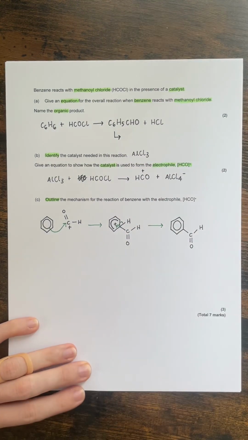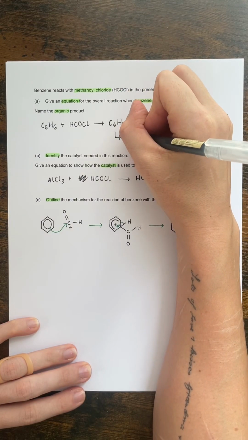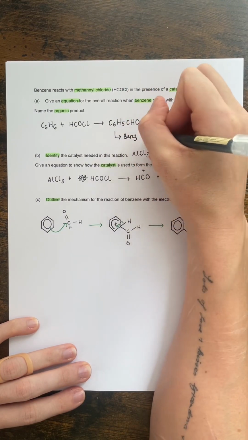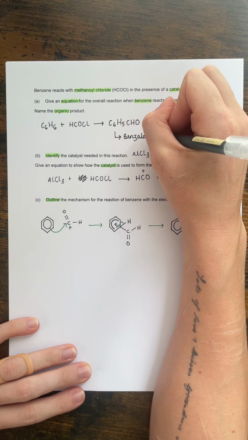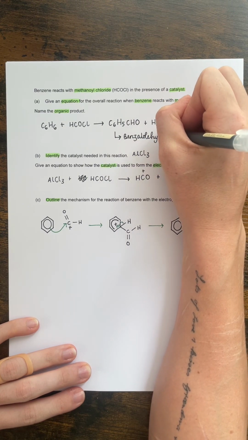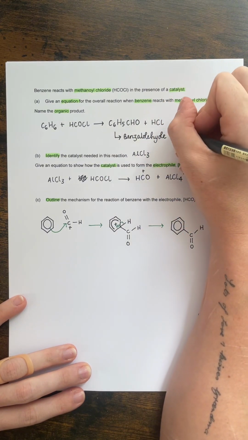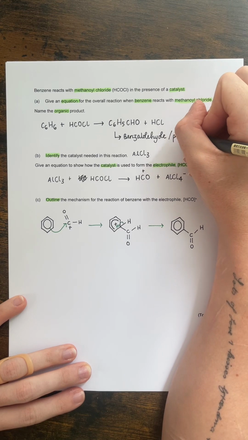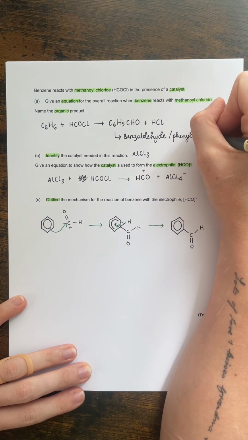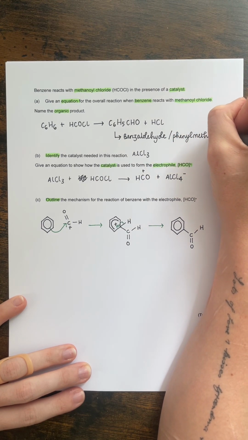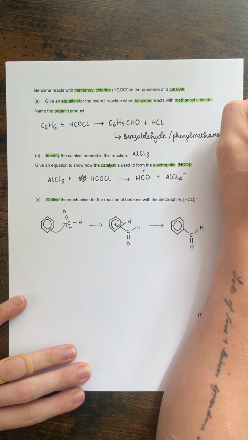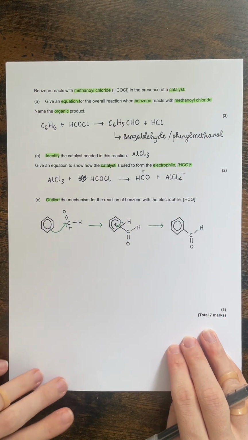So, as I said, we can call this benzaldehyde, or, which I think makes probably a bit more sense in the grand scheme of things, phenyl methanol. And there we have it.